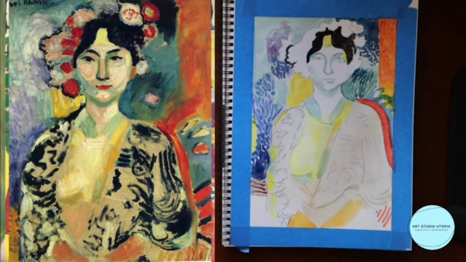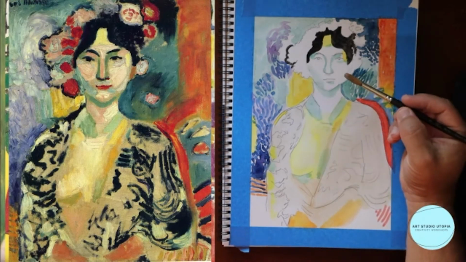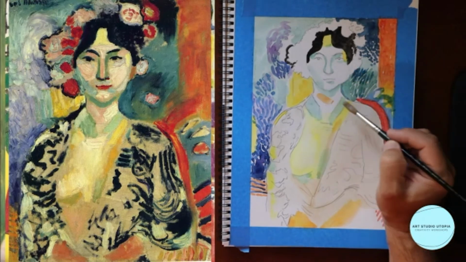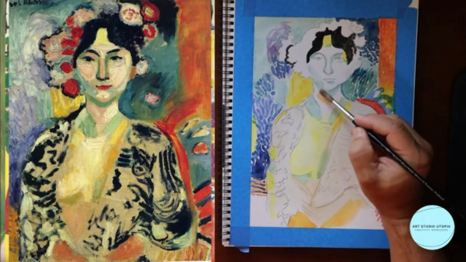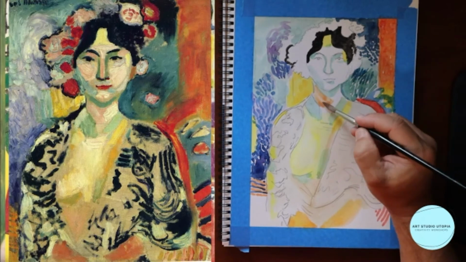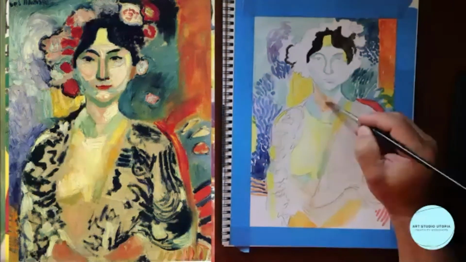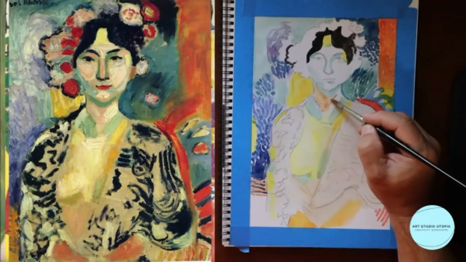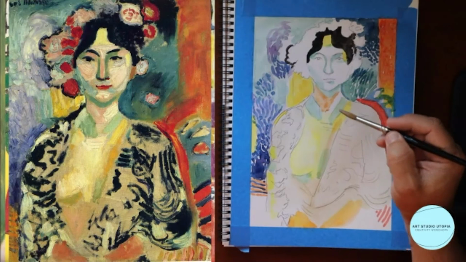I have a nice rose madder. So just a touch of that. That maybe gives me this, and I'll call it a flesh tone. It's a pinkish hue right here. And again, I'm going to lay it down just as a kind of local color for this area. Might be too much.